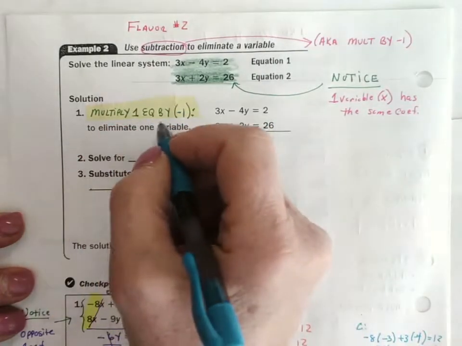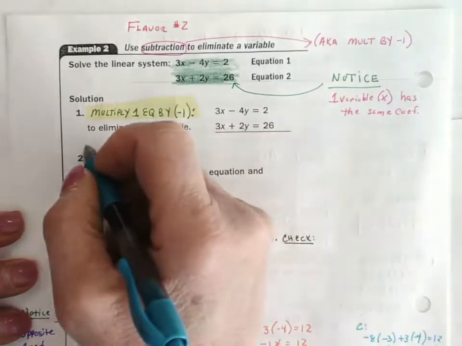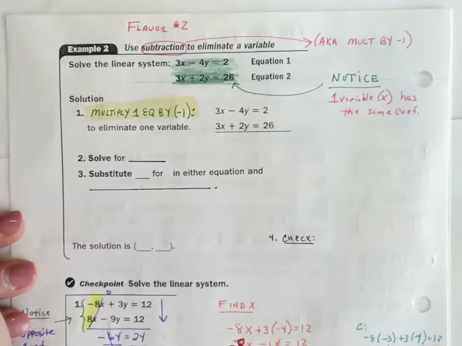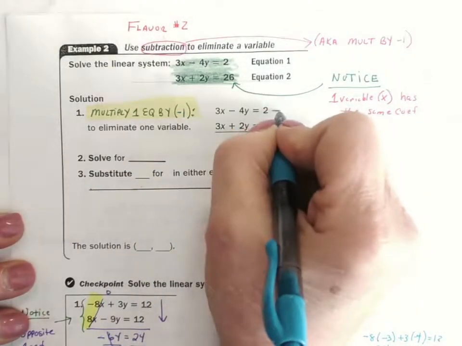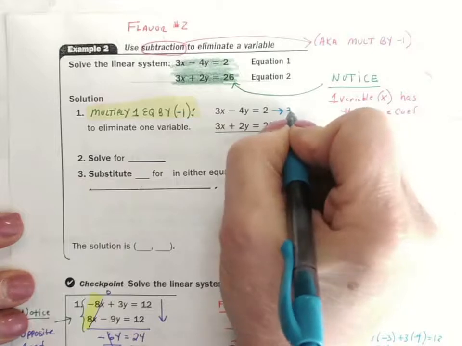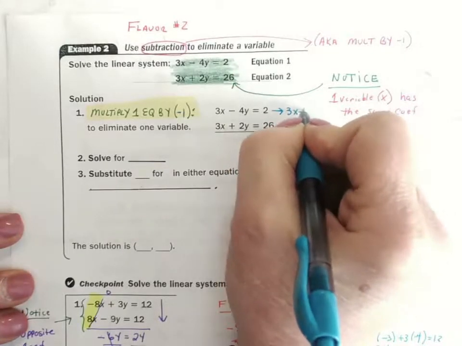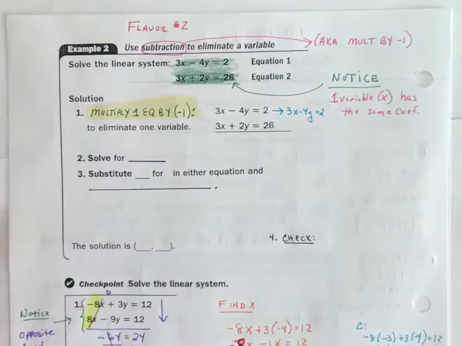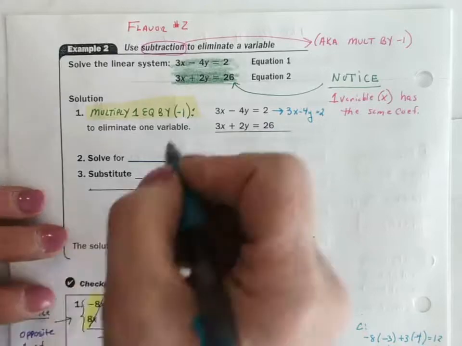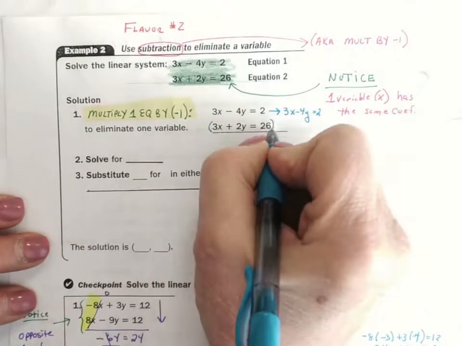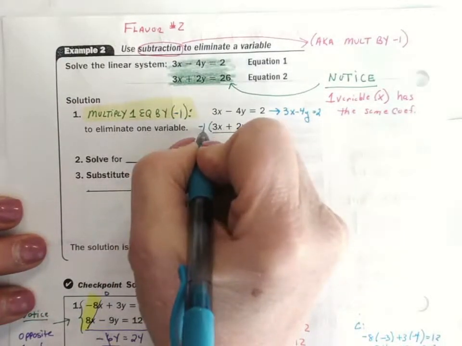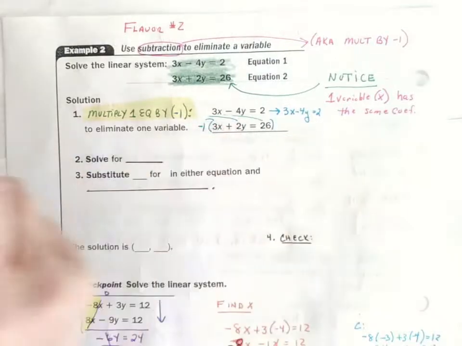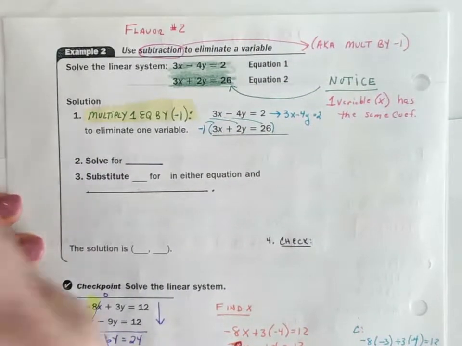So we multiply one equation by -1 to eliminate one variable. Let's see how that works. This equation, we simply write that: 3x minus 4y equals 2. And this equation, we're going to multiply it by -1, and we're going to distribute that -1.